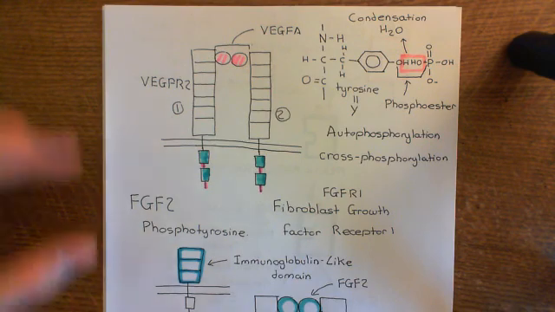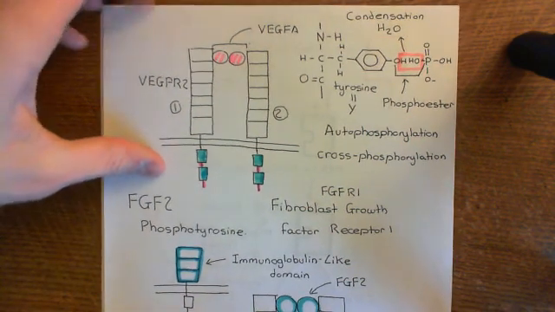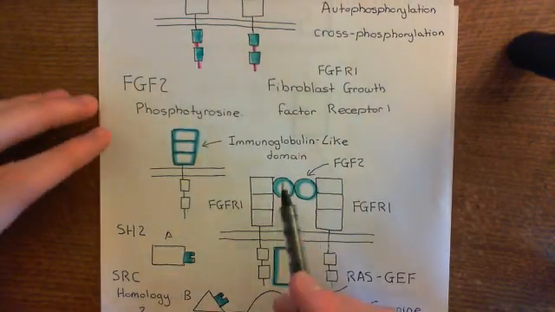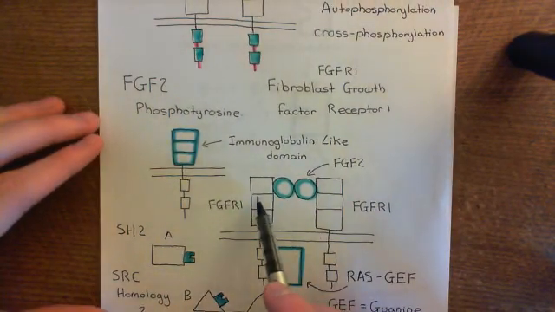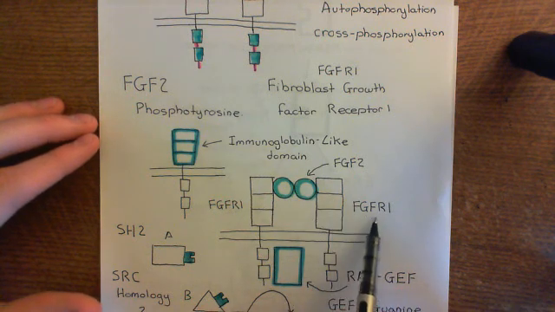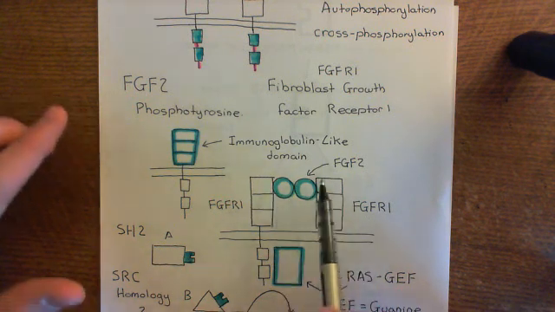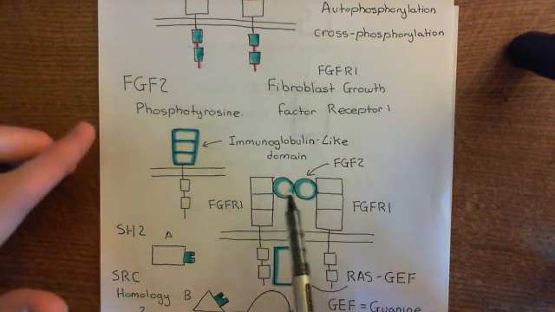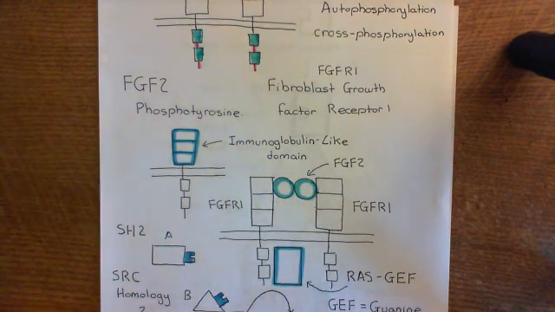Similarly, fibroblast growth factor 2 is a dimer, and one of the fibroblast growth factor 2s will bind to a fibroblast growth factor receptor 1, and the other will bind to a second fibroblast growth factor receptor 1. So both of these trigger the dimerization of their respective receptors.